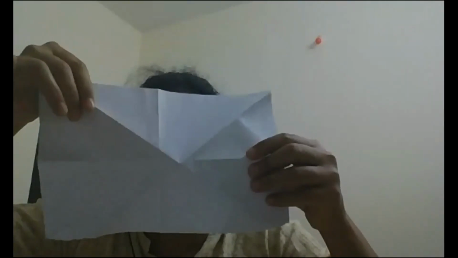Similarly for the other diagonal, if I fold it along this diagonal, I will not get an exact half portion. On one side I will get one small triangle, on the other side I will get a big triangle. So they are not the same and will not cover each other. So it means the rectangle will have only two lines of symmetry. Clear? Clear to everyone?